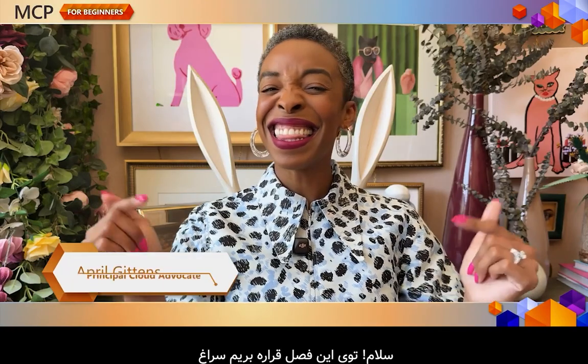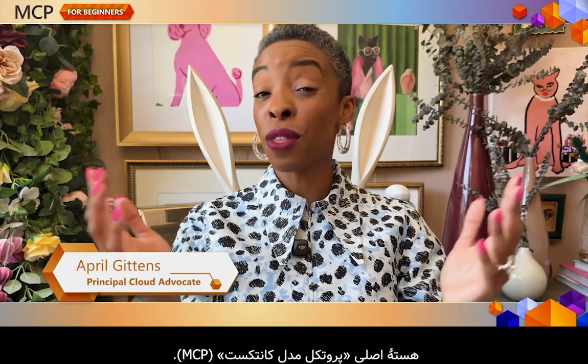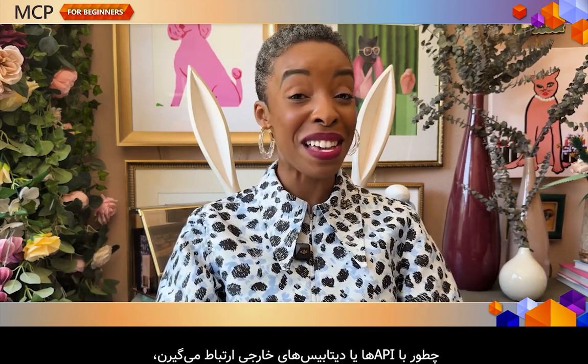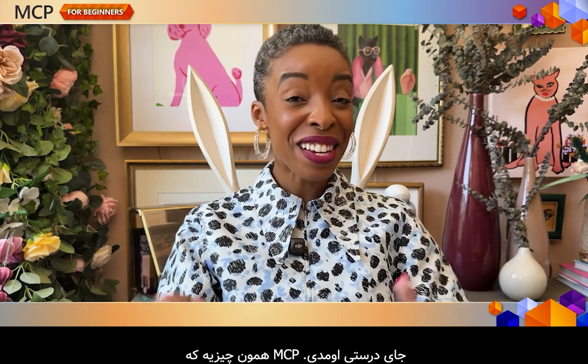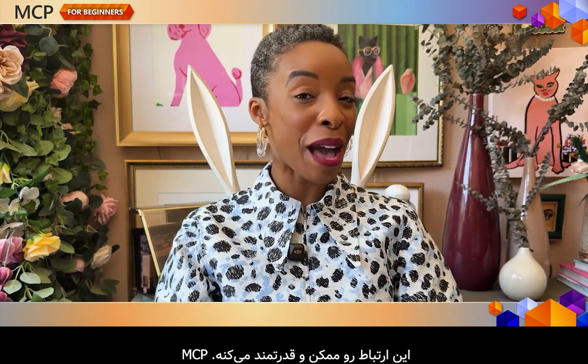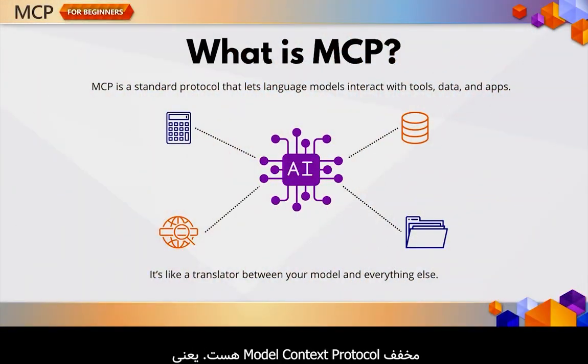Hey there! In this chapter, we're diving into the core of Model Context Protocol. If you've ever wondered how AI tools talk to external APIs or databases, then you're in the right place. MCP is what makes that possible and powerful. MCP stands for Model Context Protocol. It's a standardized way for language models to interact with tools, data sources, and external applications. Think of it like a translator between your AI model and the rest of your digital ecosystem.